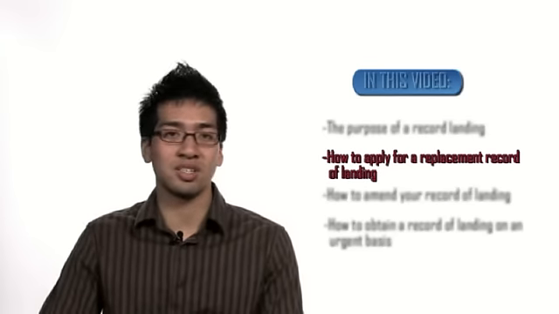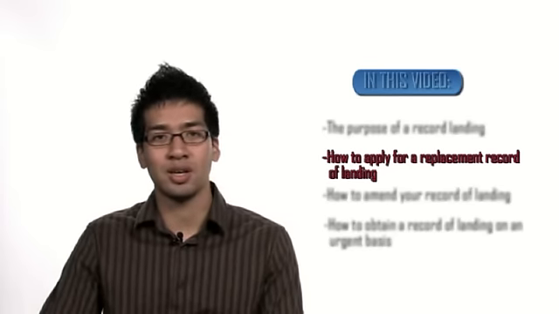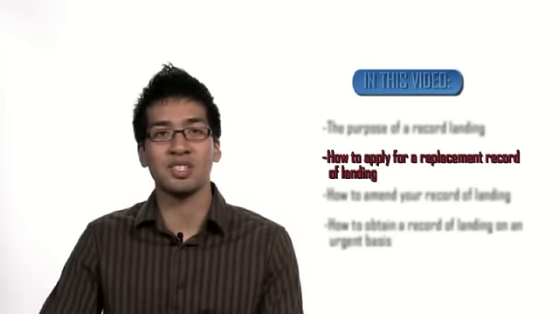Fee payment and processing timelines. The government fee for a certified copy of a Record of Landing is $30. The entire process takes between 7 to 10 months.